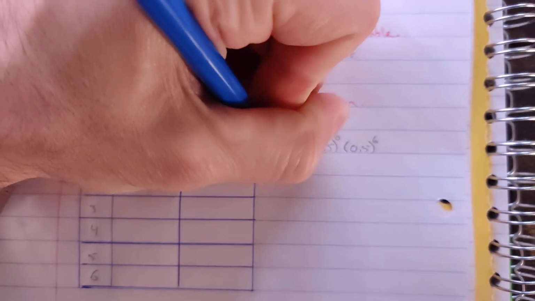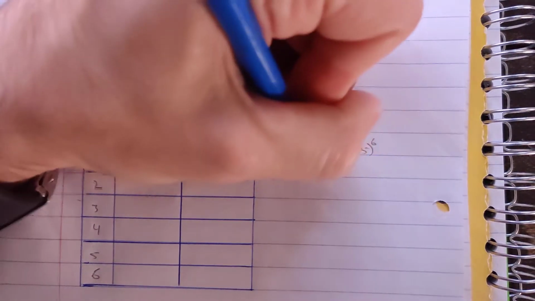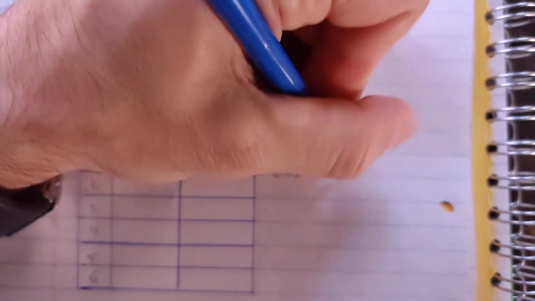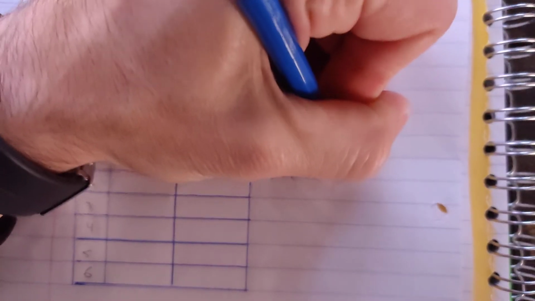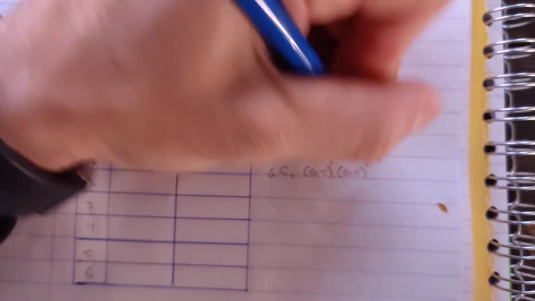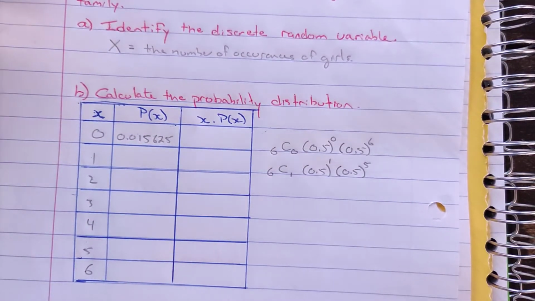And then we just continue down with the same kind of process. The probability of 1 girl: 6 choose 1, times 0.5, the probability of success. We have that 1 time, and then we're going to have 5 failures. And again, it's a 50-50 chance here. So there's our failures.